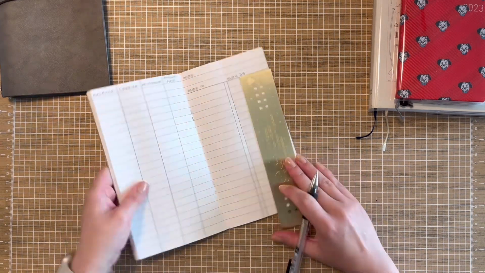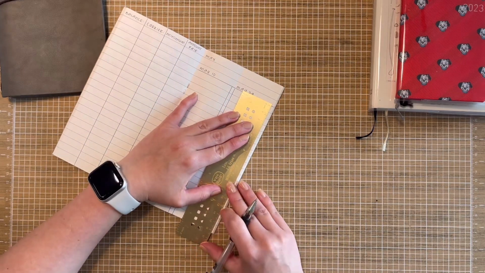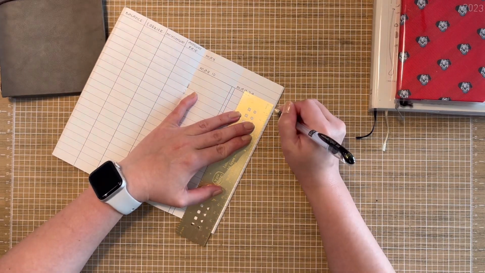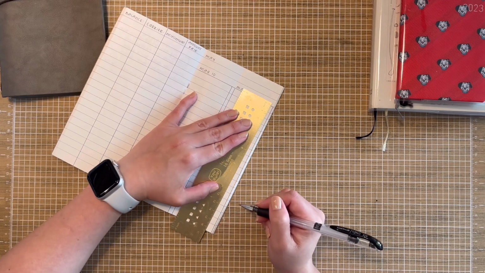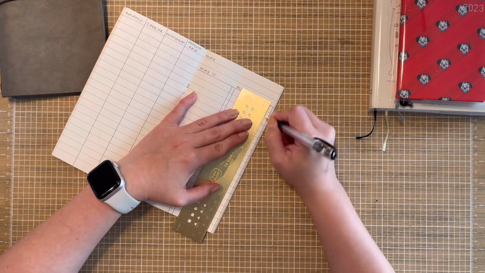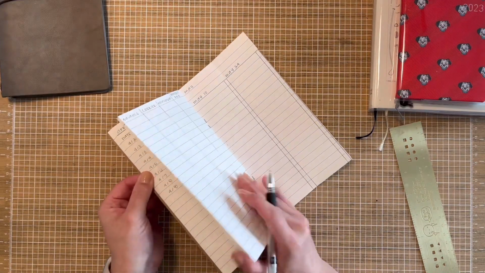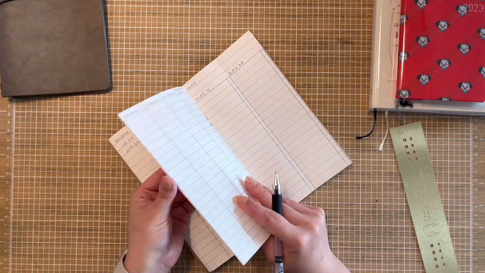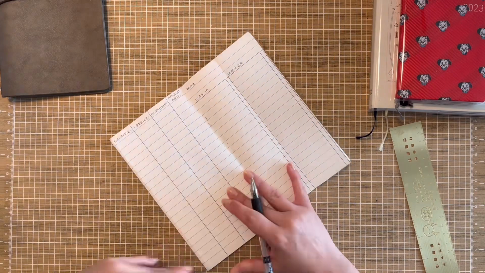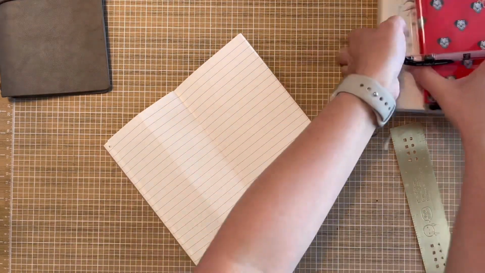It'll have my balance for whatever account I'm talking about, the carrier, the minimum payment that's due, and the amount that I actually paid. I had forgotten that I set that up at the end of April, so it was already done for me, but it's a pretty simple page to do, and I really just use my tiny Westcott ruler, which I'll try to link below.